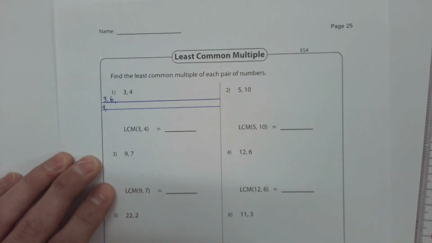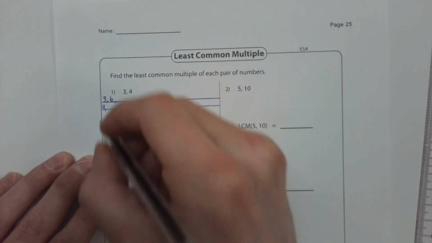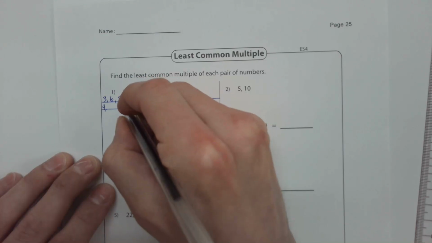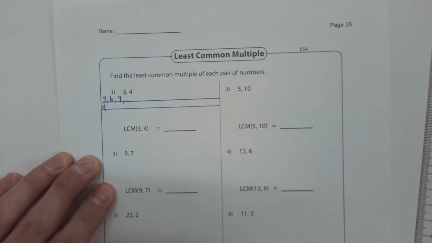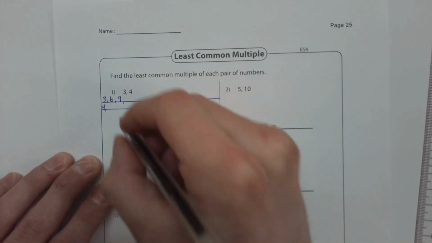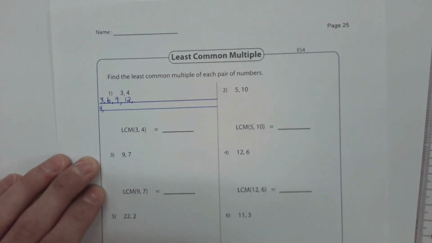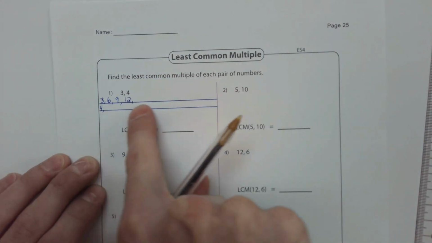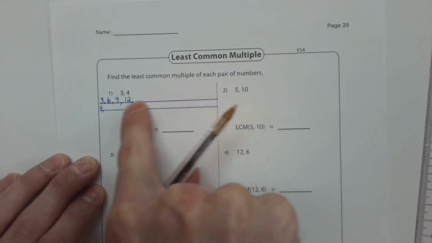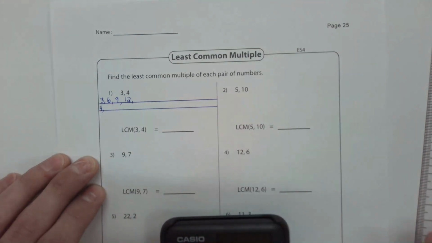What's 3 times 3? 9. What's 3 times 4? 12. Our goal is to have about 10 numbers in total. That should have us in the right area.